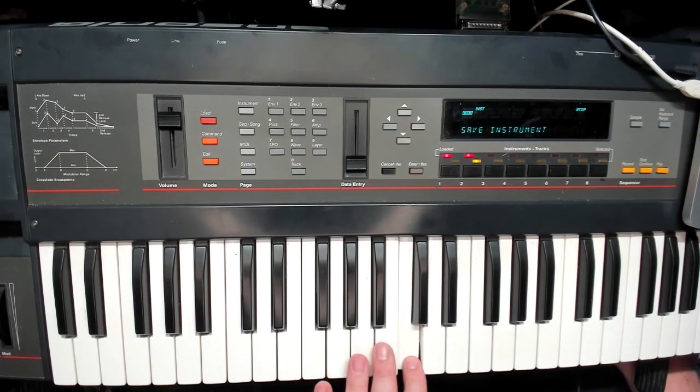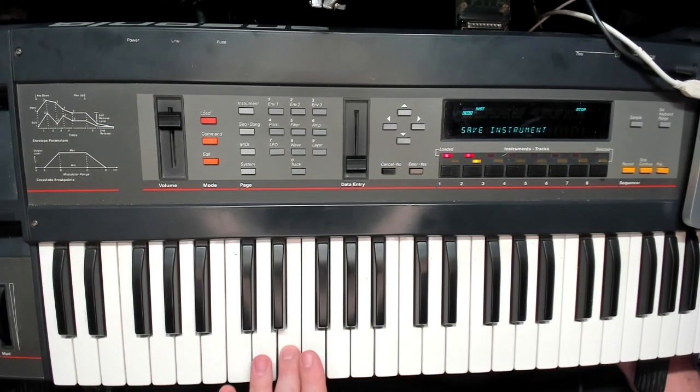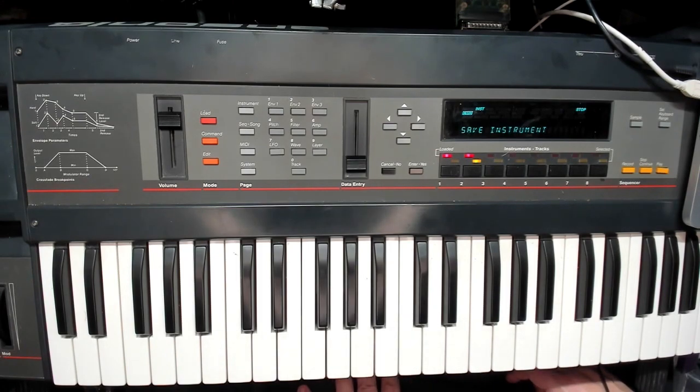So now I have my new patch, which is great. Yeah. Guess that's it for this one. I don't know what else I could possibly show you. But yeah, that's how I've gotten around not being able to edit things on one patch and making a new one so I can get what I get.